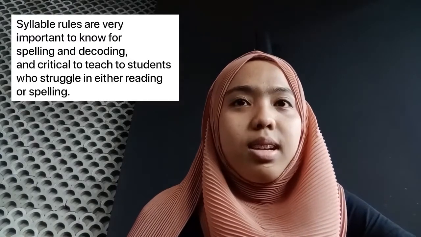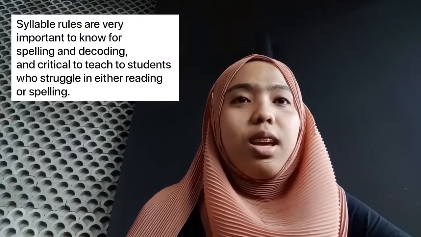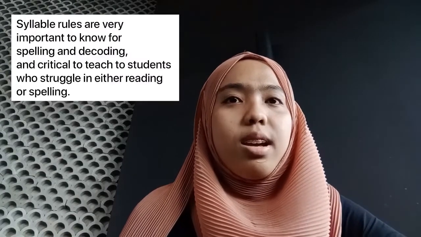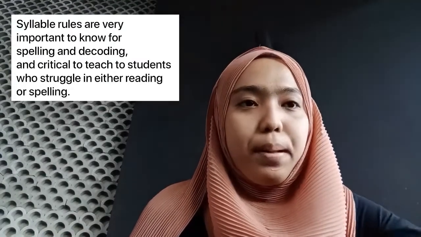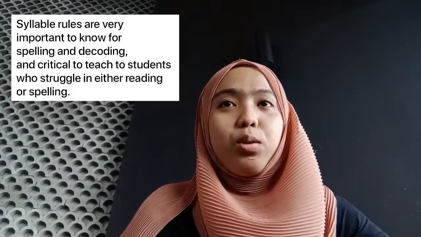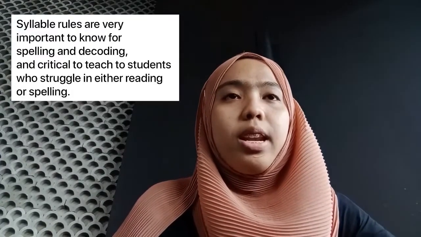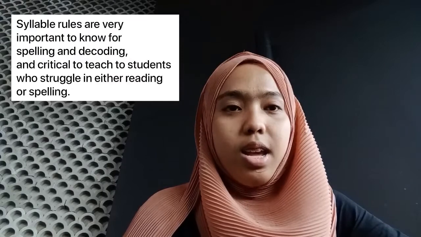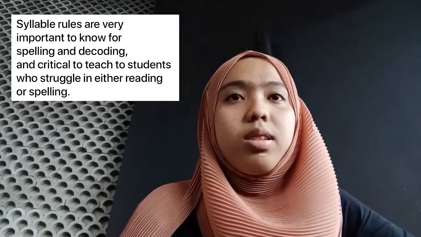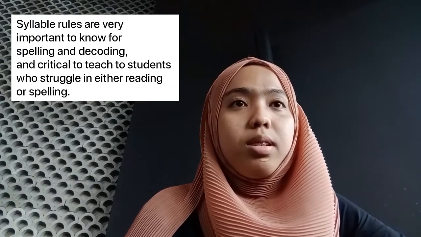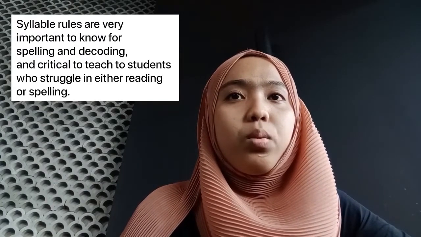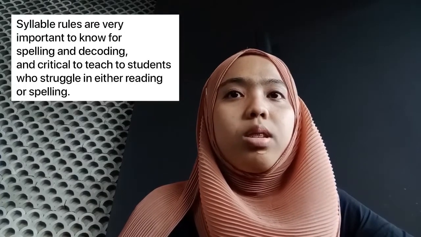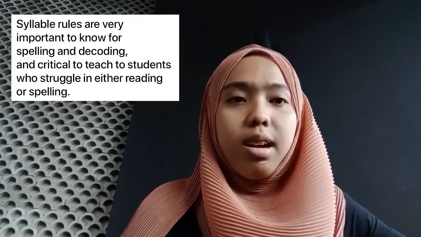that don't make sense. But that simply is not the case. There are many rules that govern how we read and spell, and not as many exceptions as most people think. Syllable rules are very important to know for spelling and decoding, and critical to teach to students who struggle in either reading or spelling. Knowing the different syllable patterns and how to split words into syllables helps students decode and spell words correctly. They can predict what sound a vowel will make and break up longer words into smaller parts for easier reading.